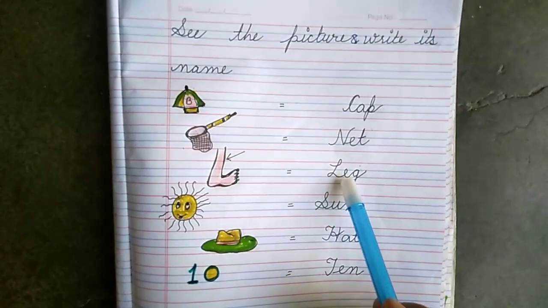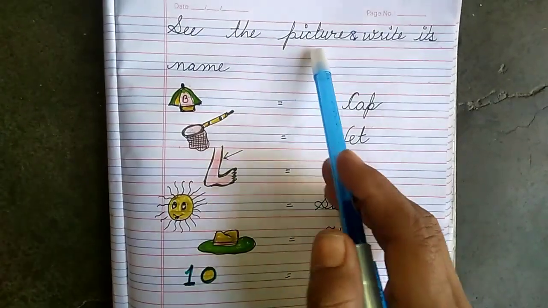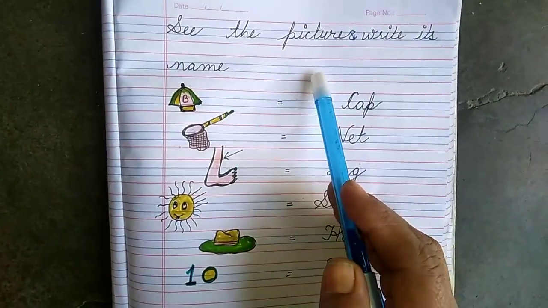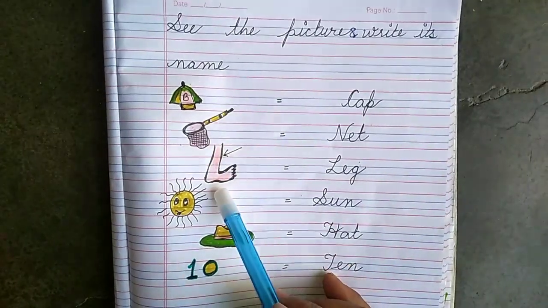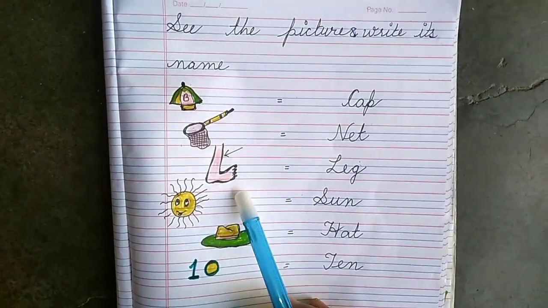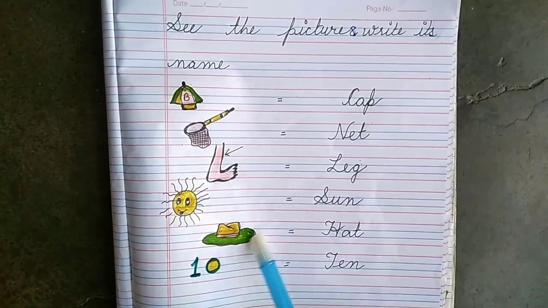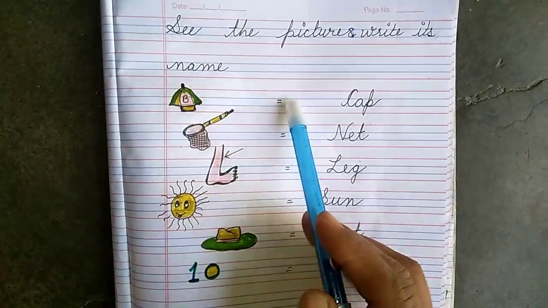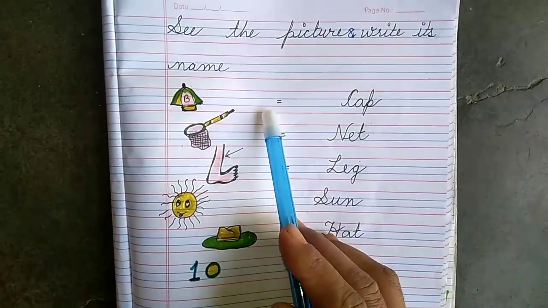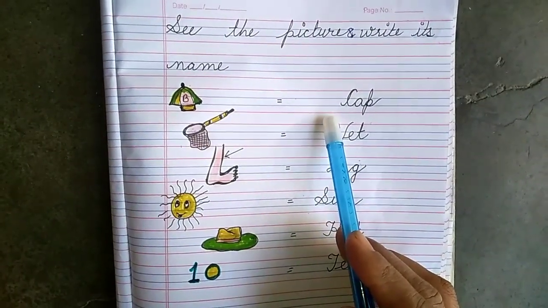Good morning, students. We learn to see the pictures and write their names. First picture is cap, second picture is net, third picture is leg, fourth picture is sun, fifth is hat, and sixth is tent. Now we learn their spelling.